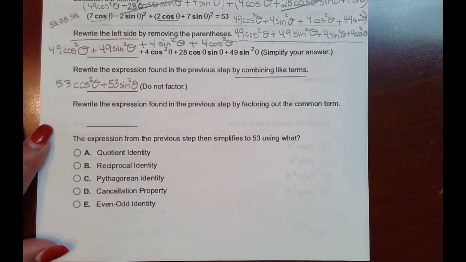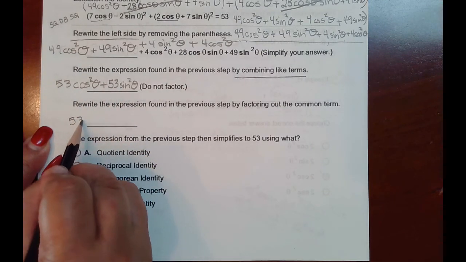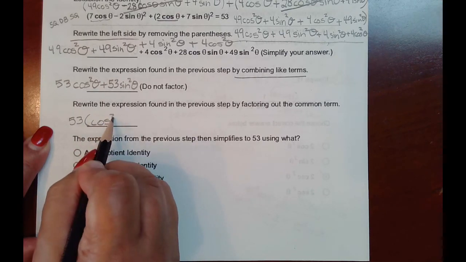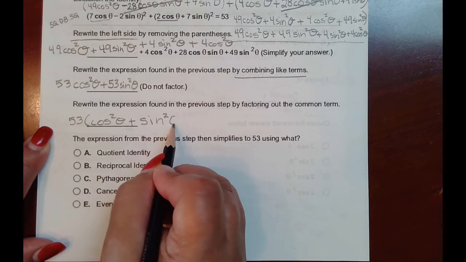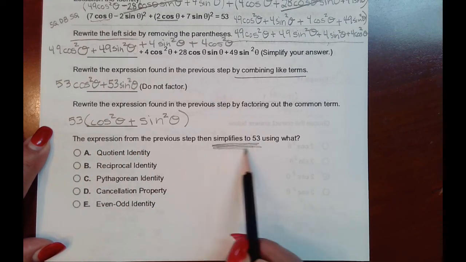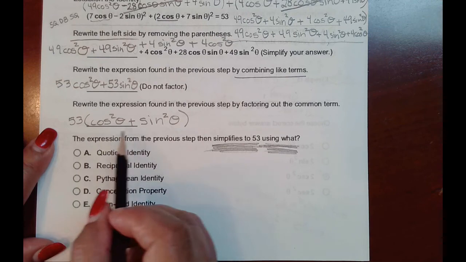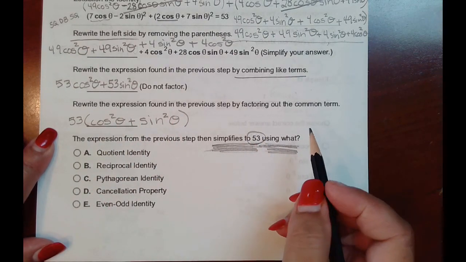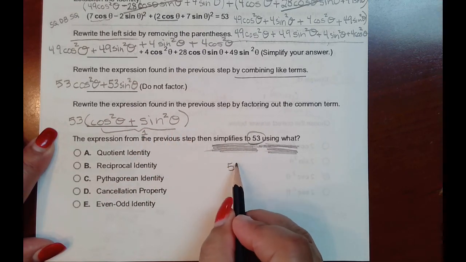Then for your last step it says rewrite the expression found in the previous step by factoring out the common terms. So at this point, what's common to both of these is the 53. So this can be written as cosine squared plus sine squared. Okay, the expression from the previous step then simplifies to 53 using what? They want to know what property. Well, the way that you can turn this into just 53 is by noticing that cosine squared plus sine squared is equal to 1. That would take you to 53.